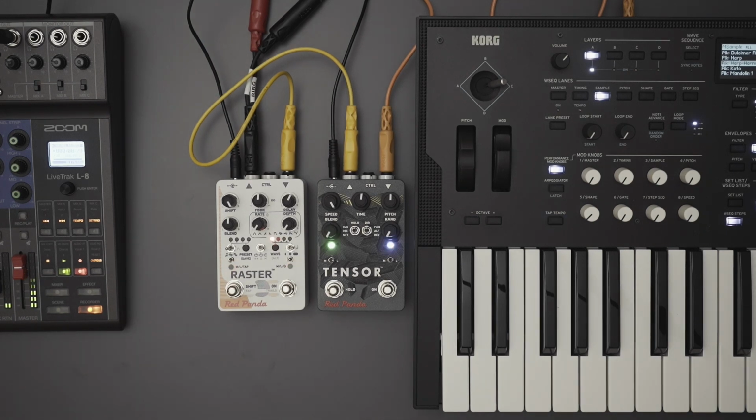Hey guys, I'm here today with the Red Panda Raster V2, and it's a really lovely pitch shifting digital delay. Anyway, I picked this up because I really wanted it after seeing the unveiling of it, and it has not disappointed yet. So in the opening you heard its pitch shifting capability as well as a ping pong delay. Please listen to this in stereo.